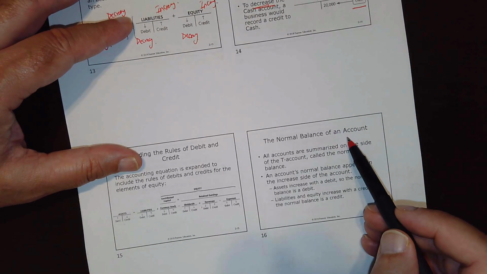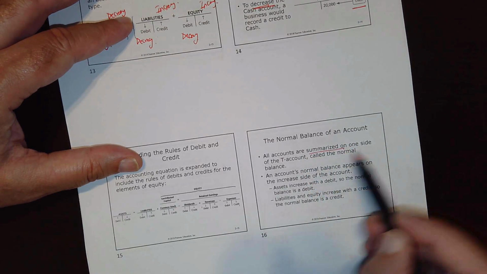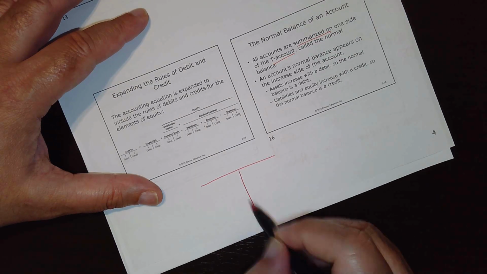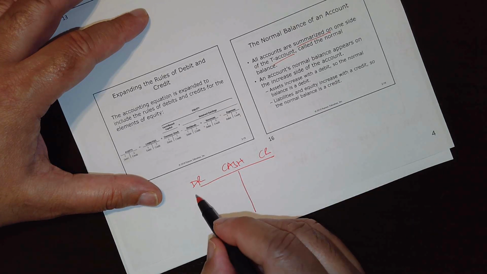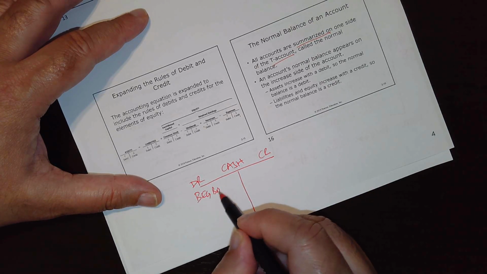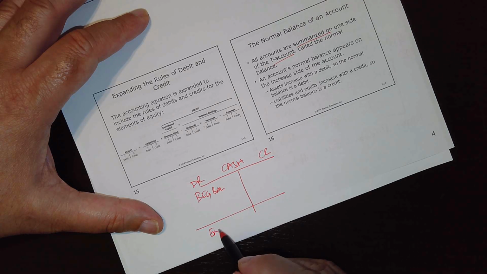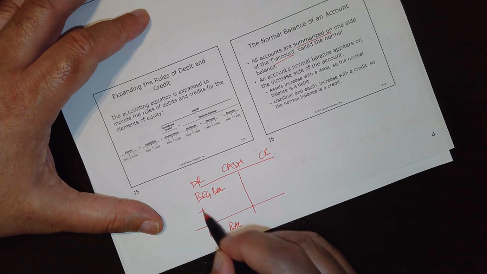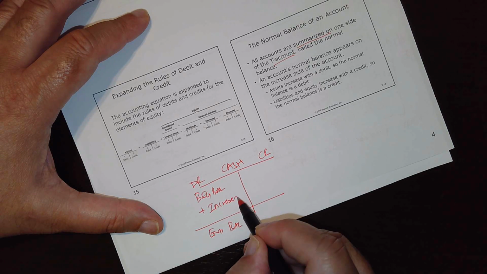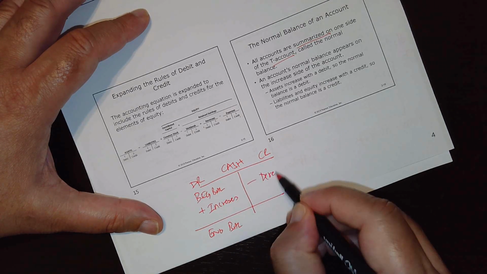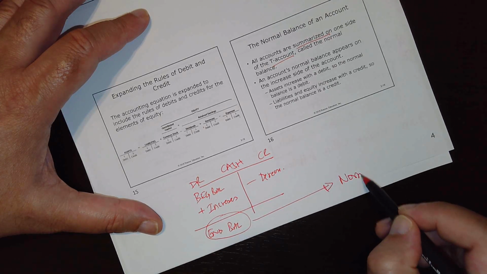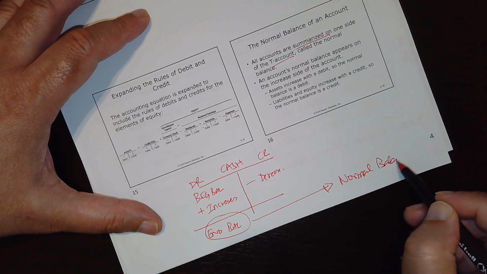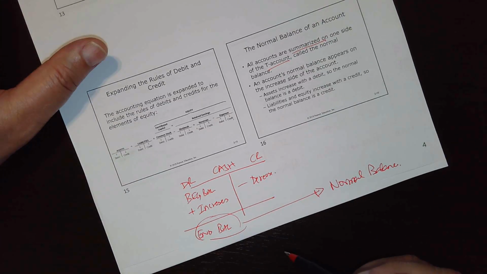The normal balance of an account: all accounts are summarized on the side of the T account called the normal balance. For example, let me show you cash. This is cash. It has a debit here and a credit here. Over here is the beginning balance and this is the ending balance. All the increases will go on this side, all the decreases will go on this side, and this is called the normal balance. You can see it is on the debit side.